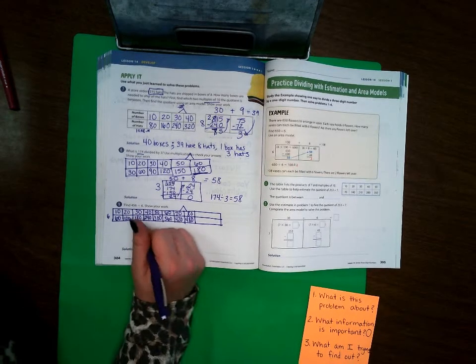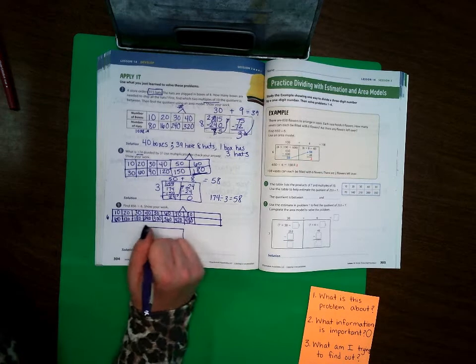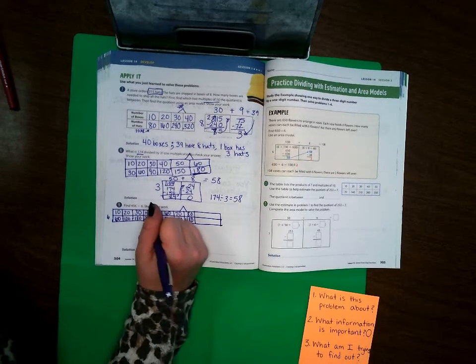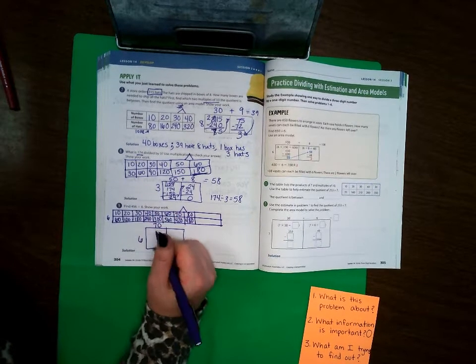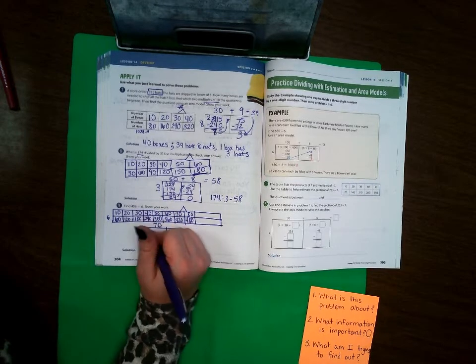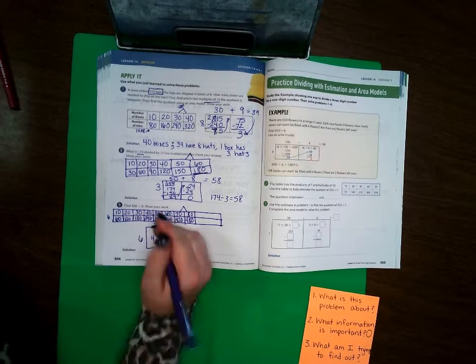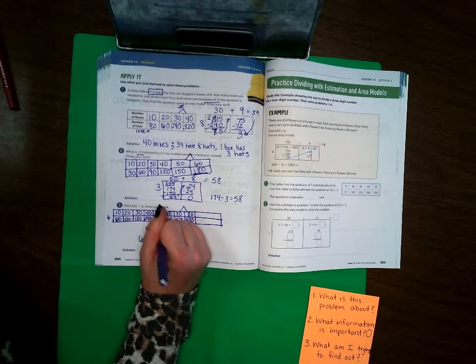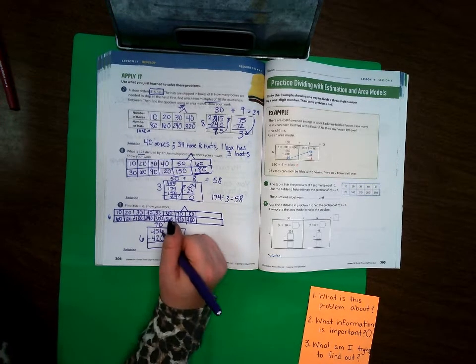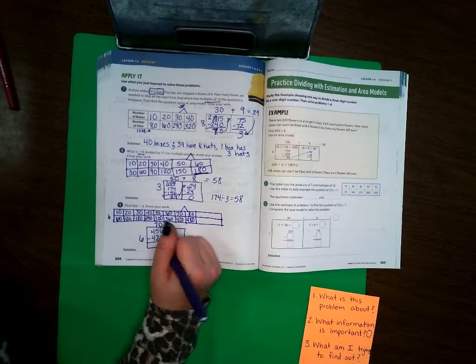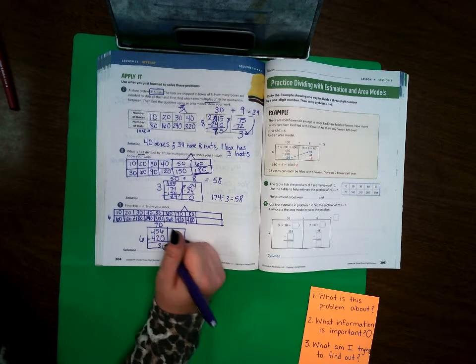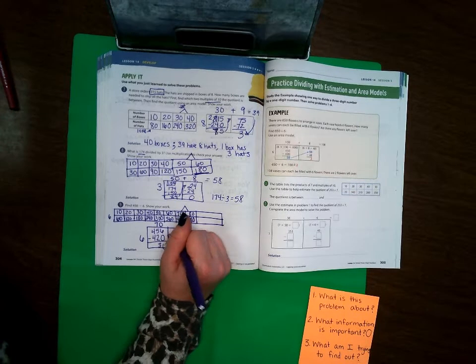So I'm going to start with 70 here. Put my 6 on the side, and I'm going to multiply it times 70. 6 times 7 is 42, and add my 0. I'm going to subtract that from 456. 6 minus 0 is 6. 5 minus 2 is 3. So now I have 36 left.